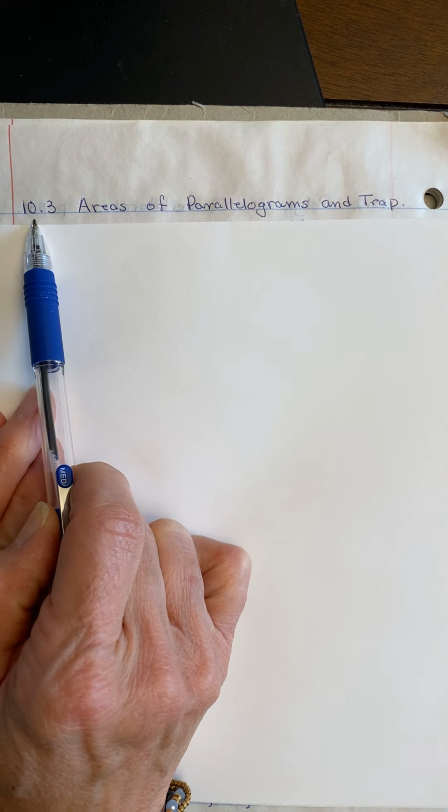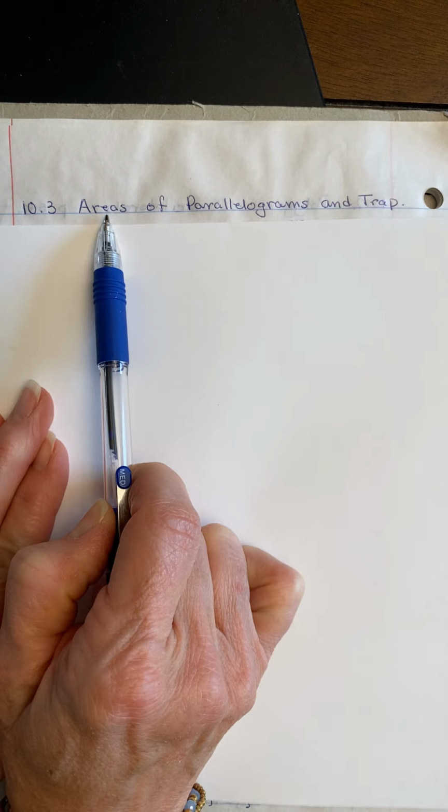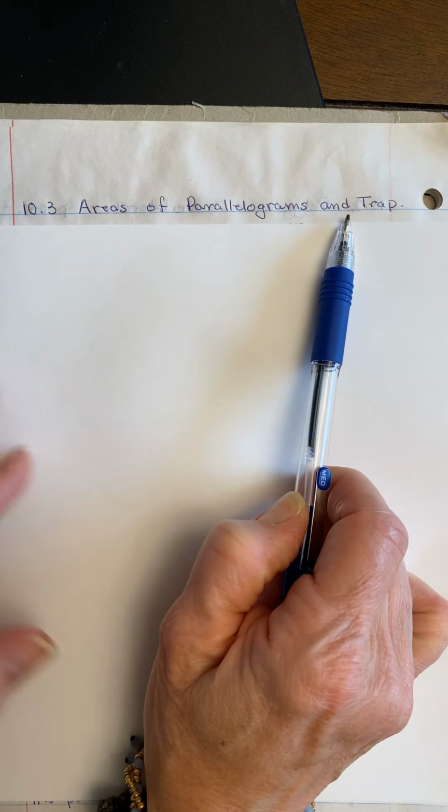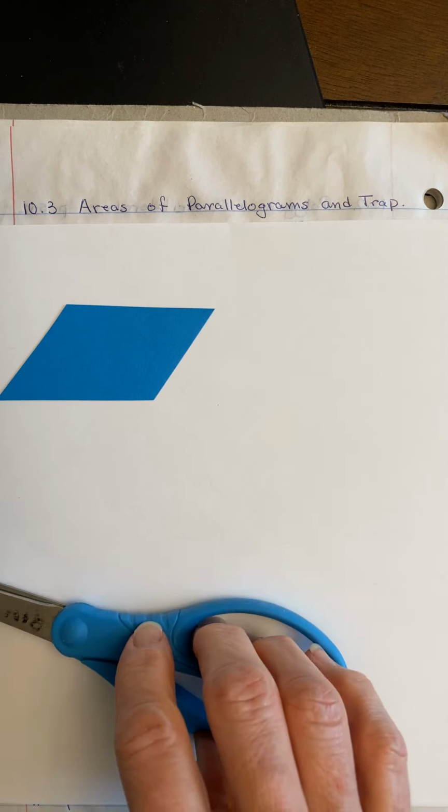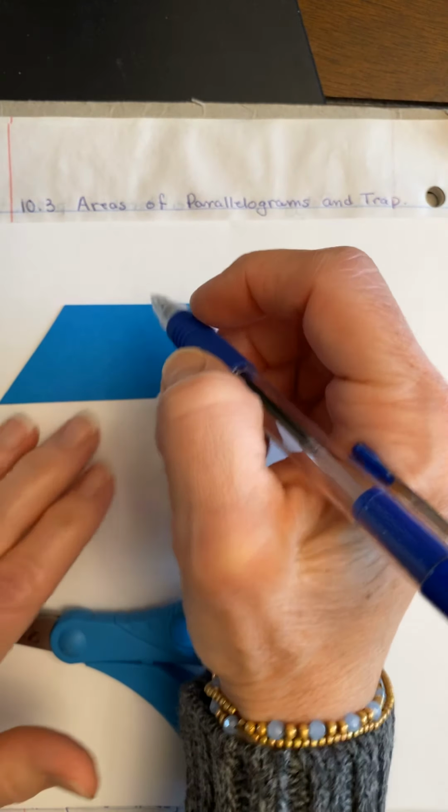Today on section 10.3, we will discuss how to find the areas of parallelograms and trapezoids. So what I have done is I've created a little parallelogram here. Grab some scissors. And the cool thing with the parallelogram is you could see the height.